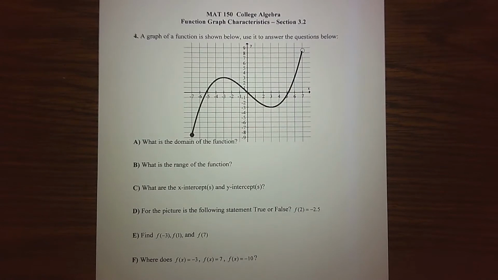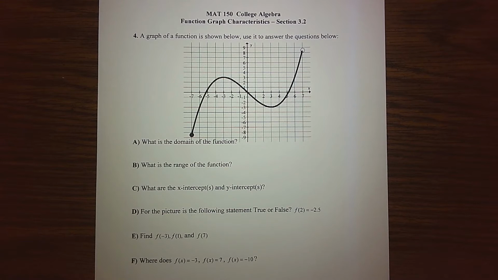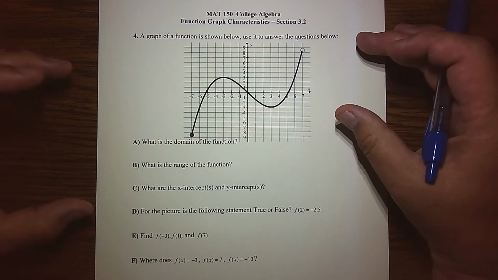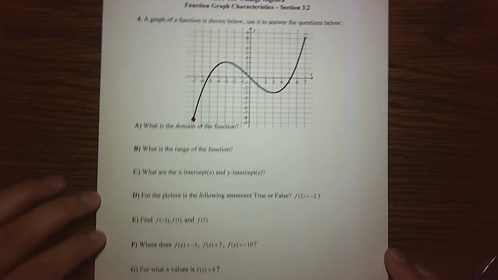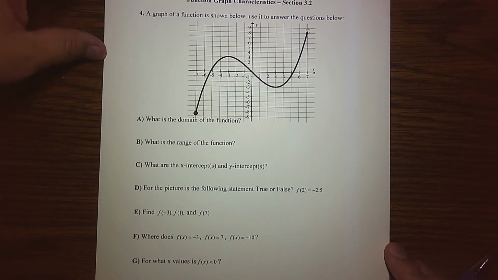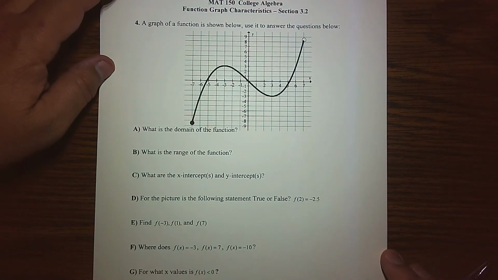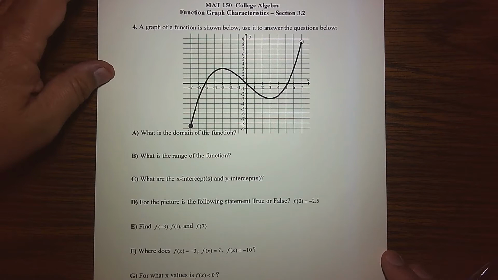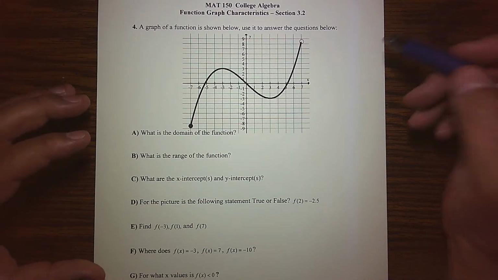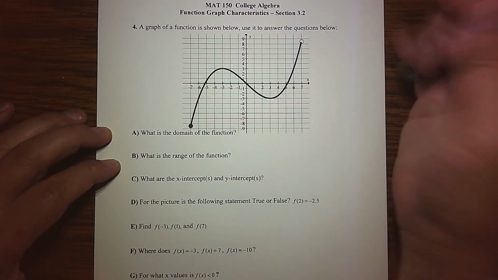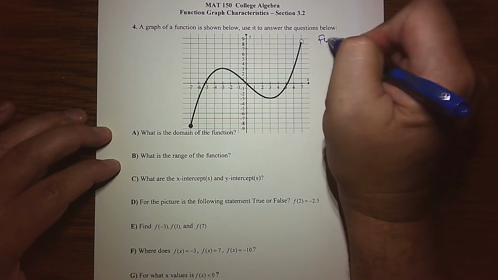So now that we've covered the graphical characteristics that we're interested in, let's go ahead and tie this all together into a graph. So I've got a new graph here, and basically a series of questions that go over what we have been talking about. Again, we're essentially grabbing functional information from a graph. For all intents and purposes, this is a graph of f of x.